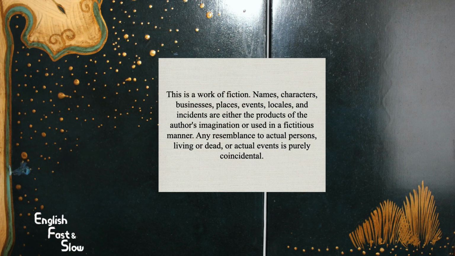This is a work of fiction. Names, characters, businesses, places, events, locales, and incidents are either products of the author's imagination or used in a fictitious manner. Any resemblance to actual persons, living or dead, or actual events is purely coincidental.